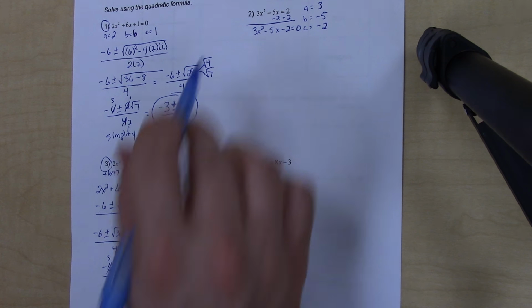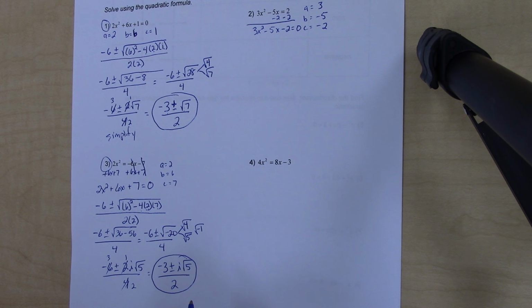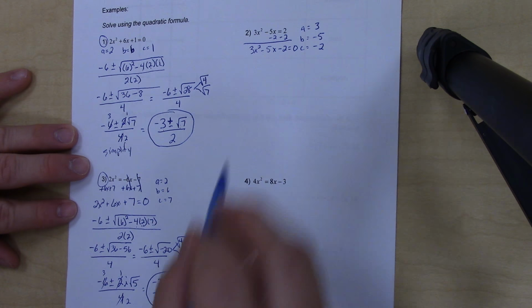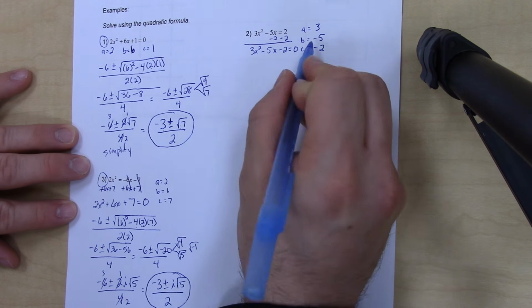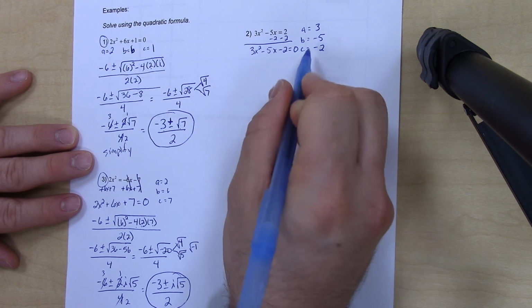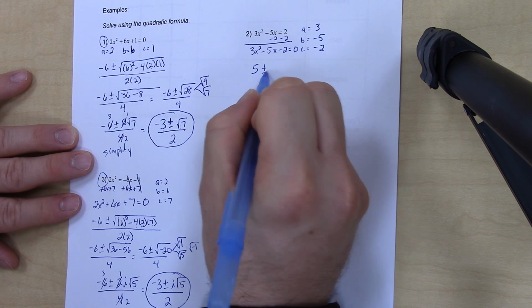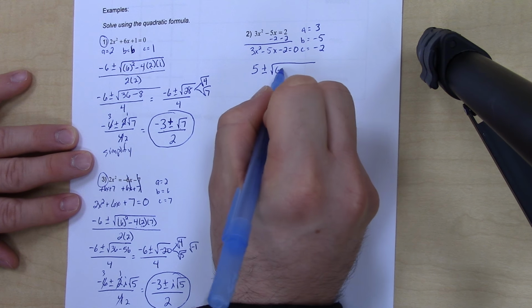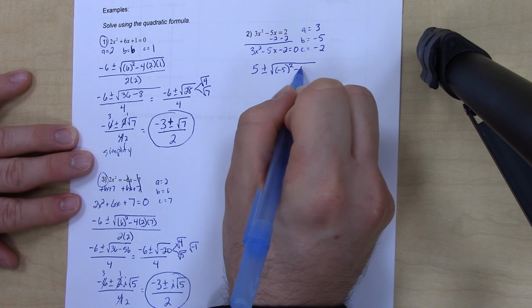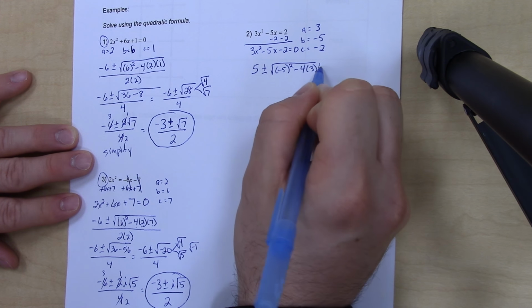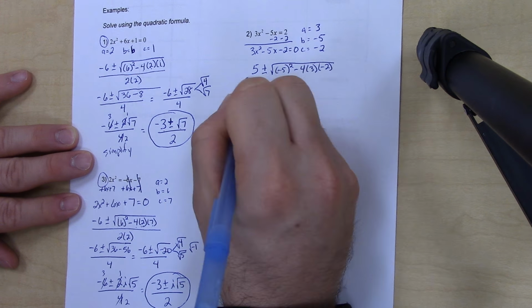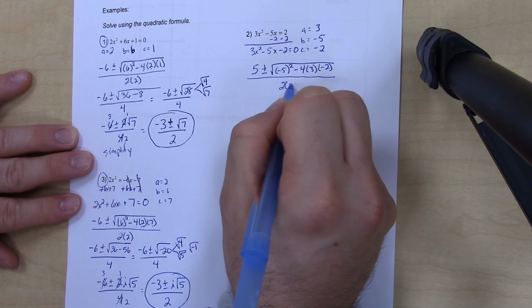Now, I'm going to tell you that 2 and 4 are going to work out a lot nicer, okay? Let's work on it. I've already started number 2. I've got my A, B, and C. I'm going to plug in B. So the opposite of B, so negative, negative makes it positive 5 plus or minus the square root. Again, I'm going to put negative 5 in parentheses, minus 4 times 3 times negative 2. There's a lot to this one now.